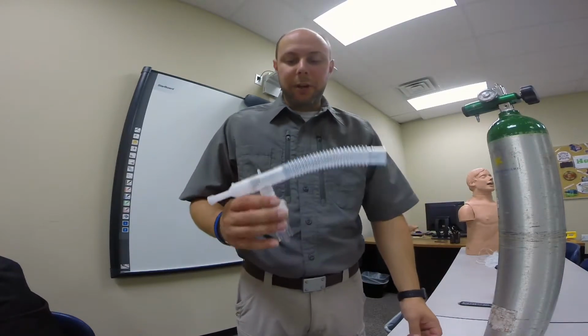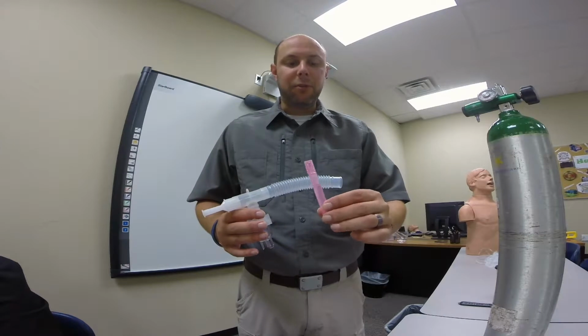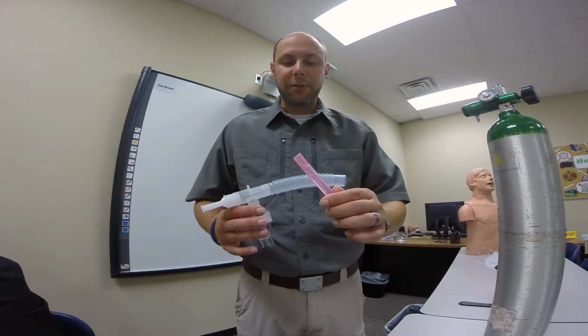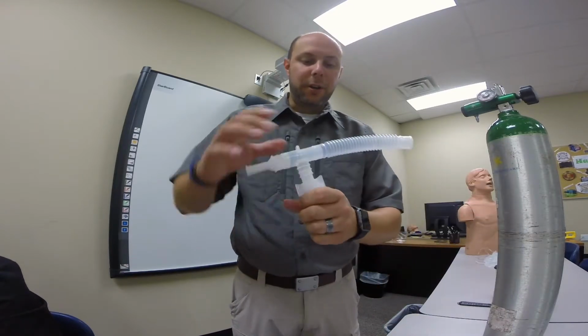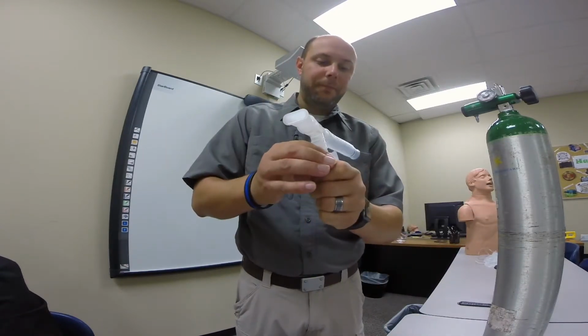So in this case, we are going to administer a neb, but I'm using normal saline instead of a medication so that you can actually see it vaporize. So you want to unscrew the reservoir.